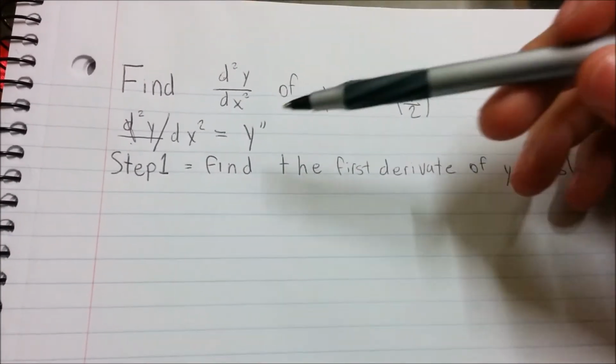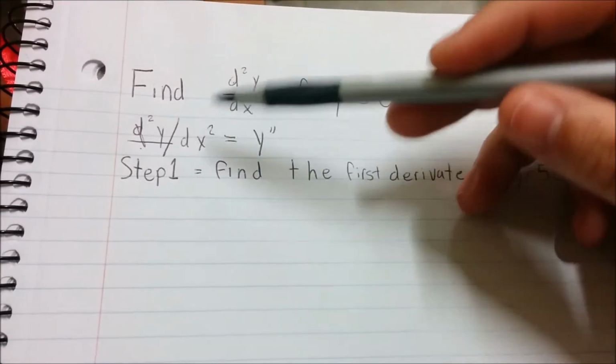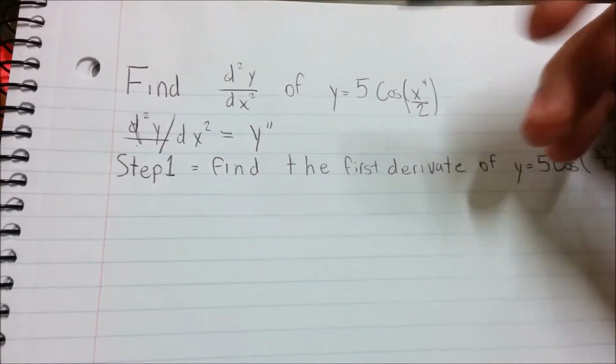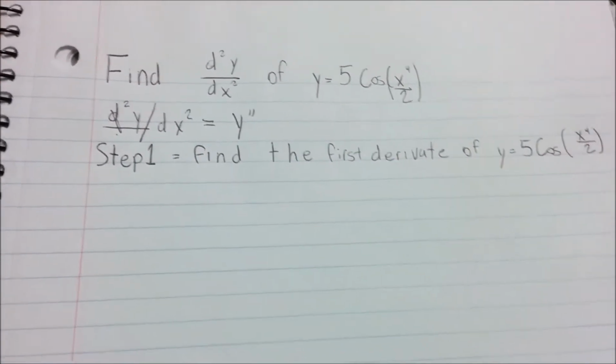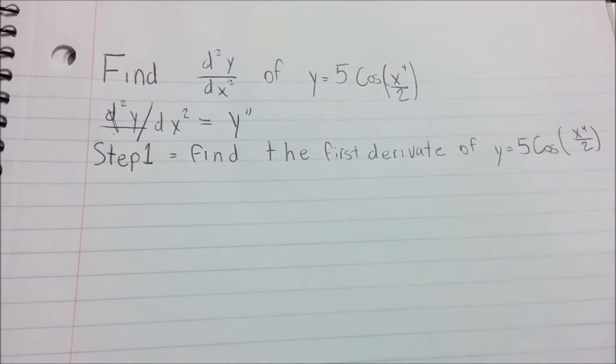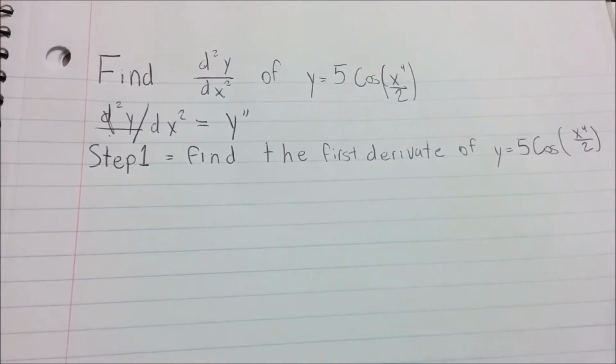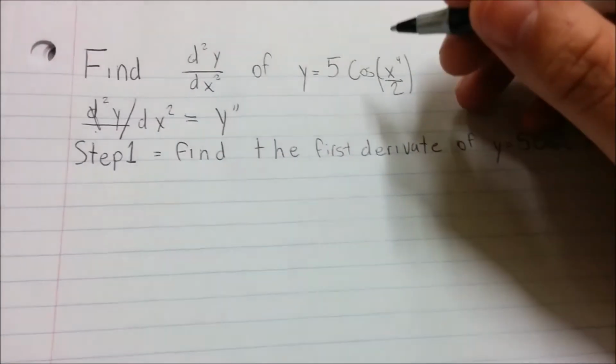So d squared y over dx squared equals the second derivative of y. So the first step is to find the derivative of y equals 5 cosine of x to the fourth over 2.